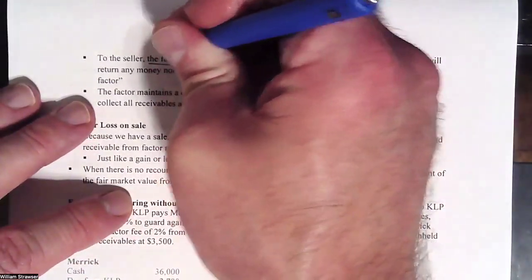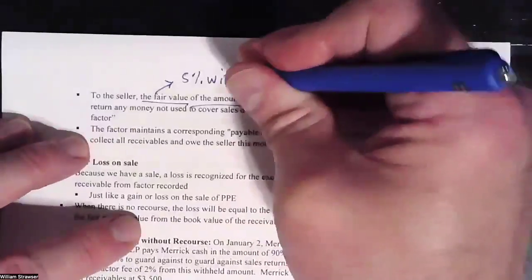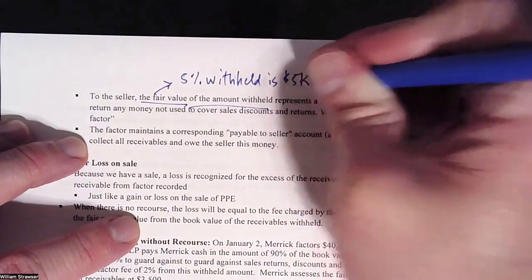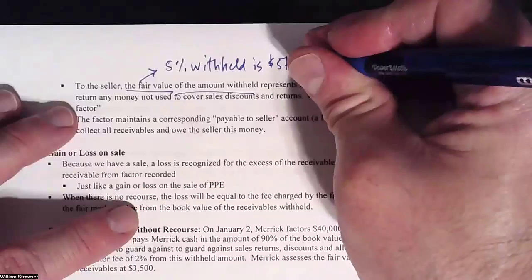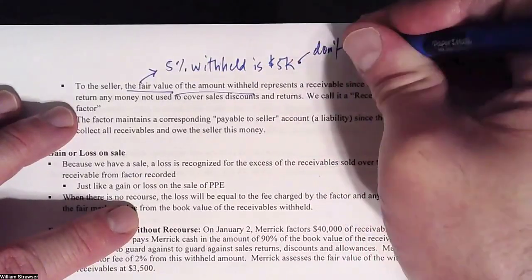So, we're going to say 5% withheld is $5,000, but we don't expect to receive $5,000. Sales returns and allowances will reduce it.